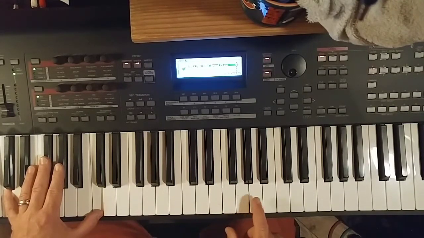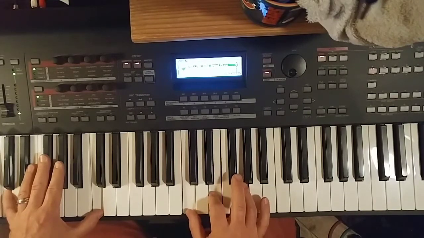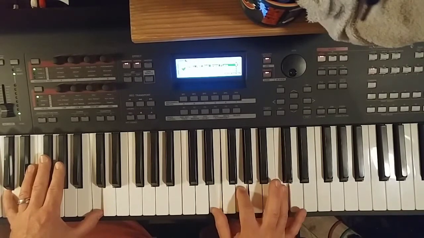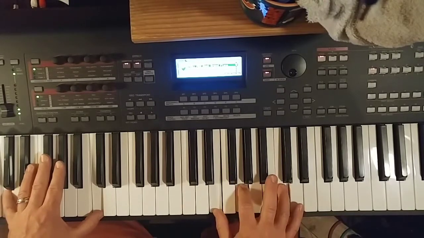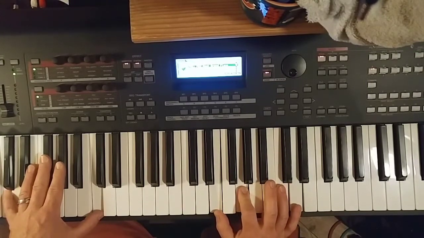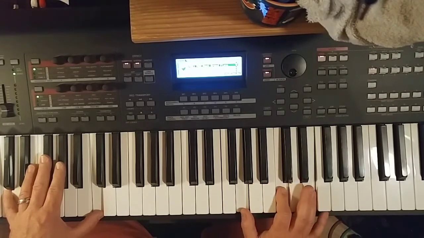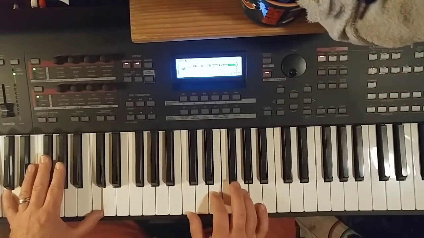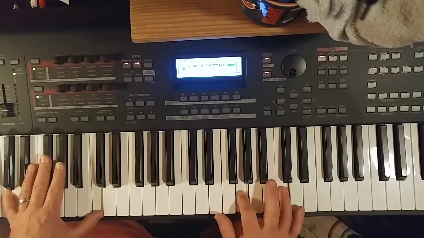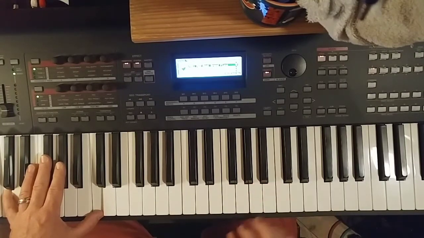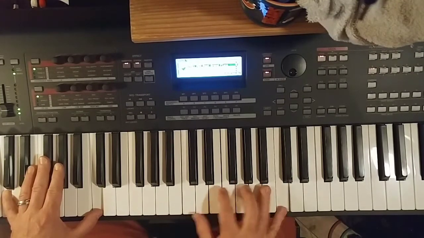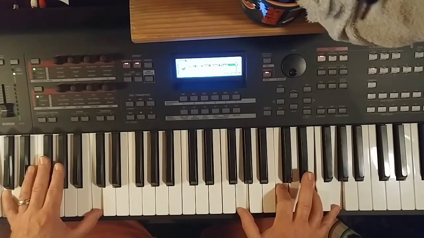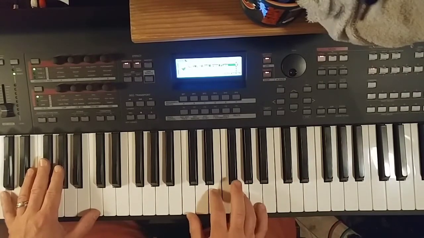1, 2, 3, 4, 5, 6, 7, 8. The 1, 3, 5. This could also be a C chord. Now we could have another name as well, but just for... And now I'm going to play it one more way. It's the same 3 notes. I'm just changing where my thumb is. And if you listen, it's just a nice way to play a C chord.